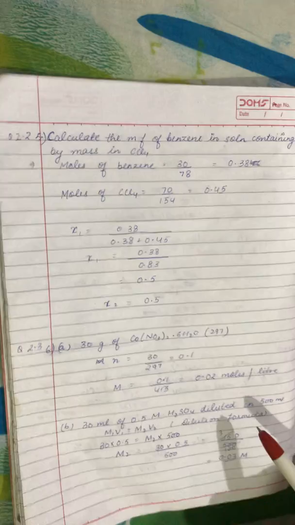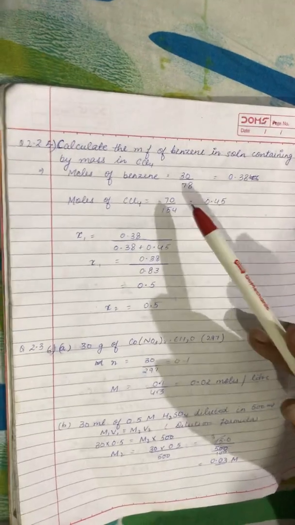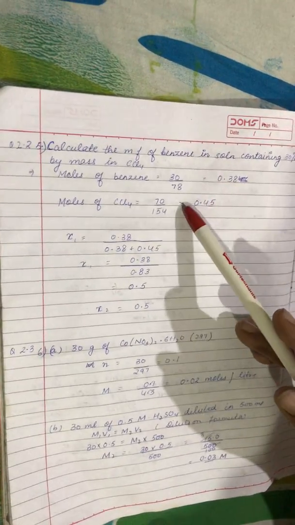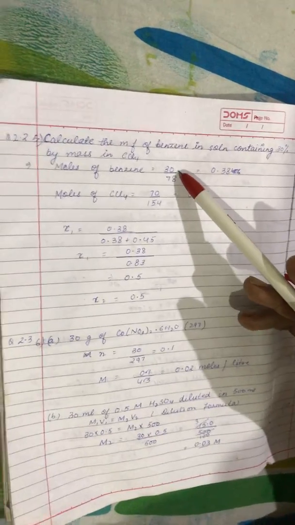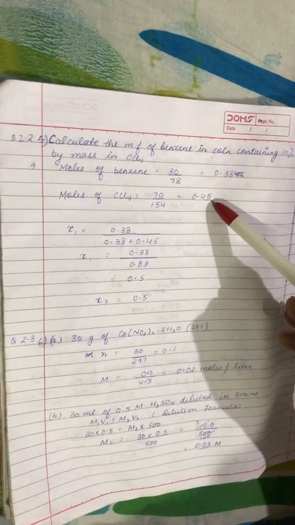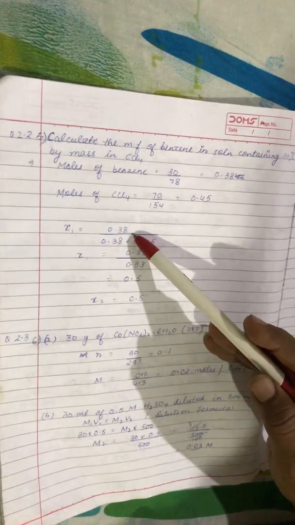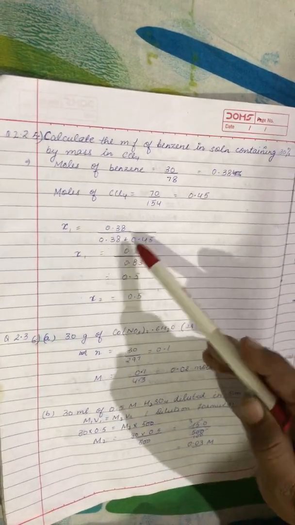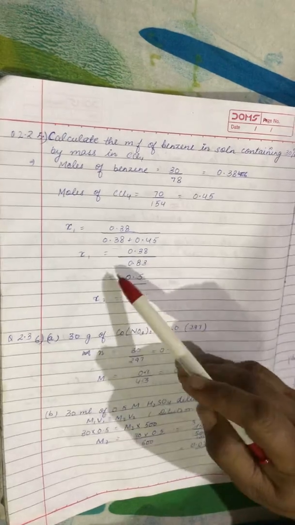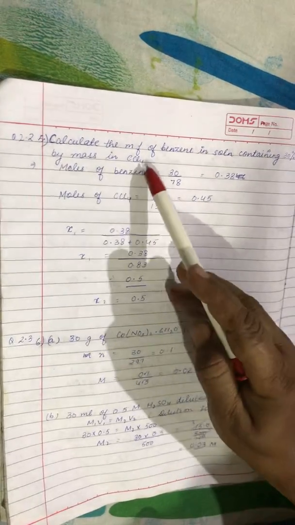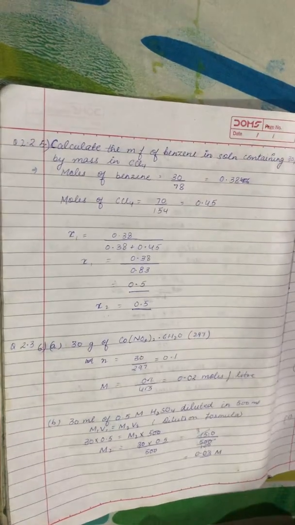It says calculate the mole fraction of benzene in a solution containing 30% by mass in CCl4. So here, in order to find out the mole fraction, you need to find out the moles of each component as I have done here. So write the quantity, divide by molar mass, get the moles, write the formula of mole fraction. So it comes out to be 0.38 upon sum of moles of both the components. So on solving, you get it as 0.5. So this is mole fraction of benzene. So mole fraction of carbon tetrachloride will be 1 minus 0.5, that is 0.5.